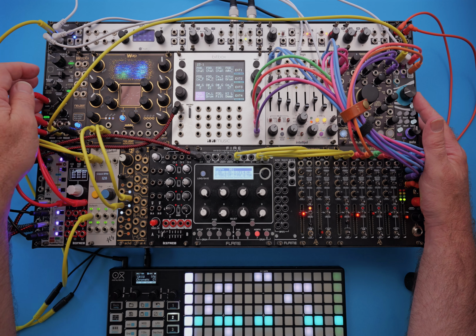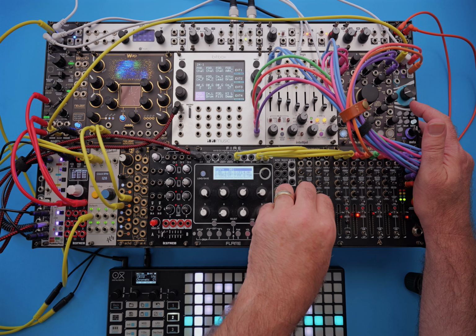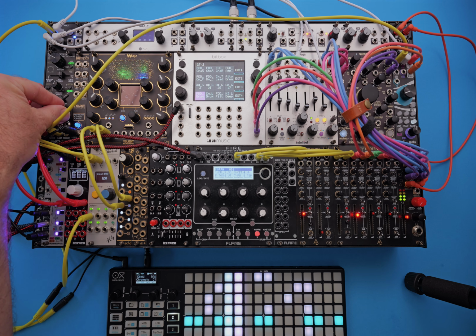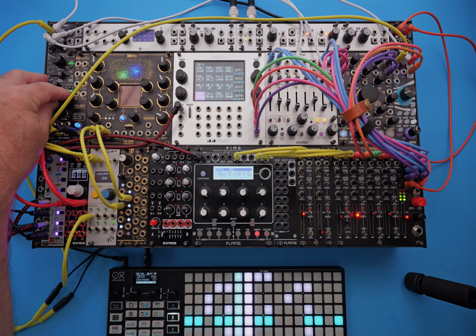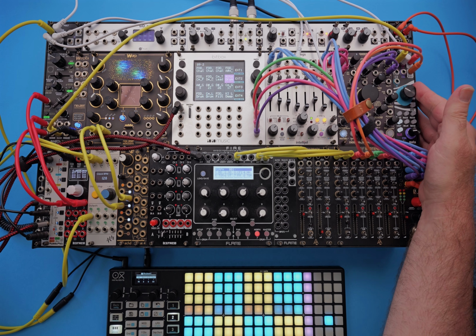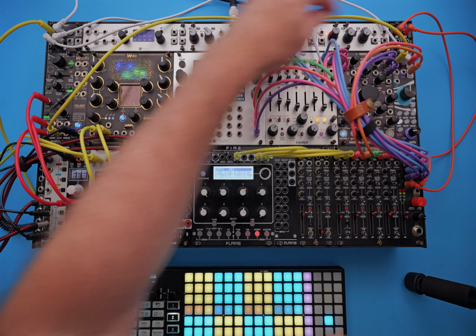So we can slowly open the envelope on the oscillator. Got the filter, and there we go. Just a couple of examples of how you can use META as an inline or insert effect in line with an oscillator.